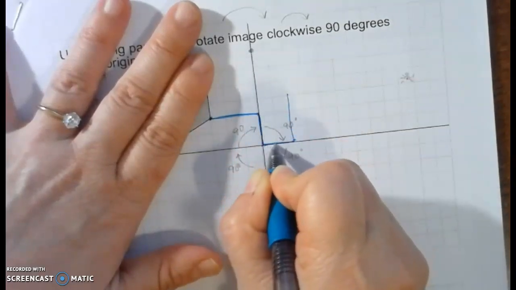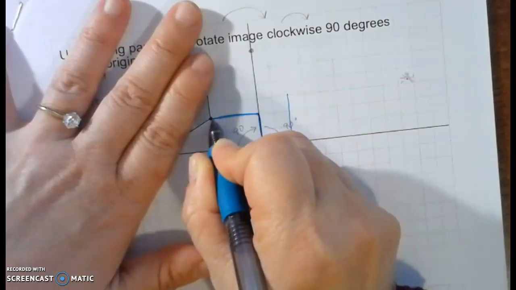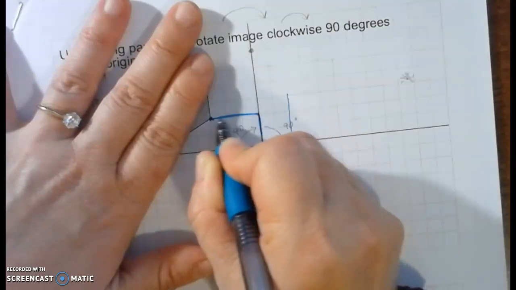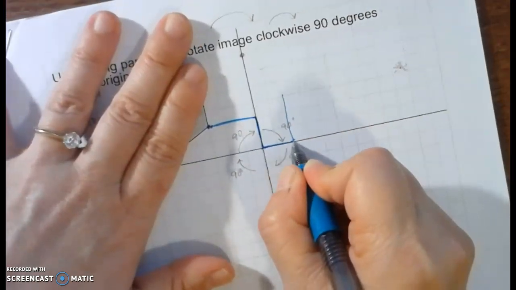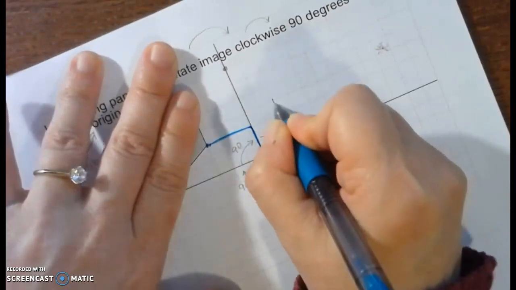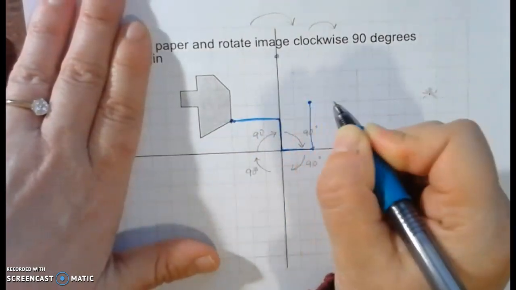So instead it went to the right by 2, and it made a left turn from that point and went 3. So it went to the right and then took a left turn and went up by 3. So this point corresponds to this point.